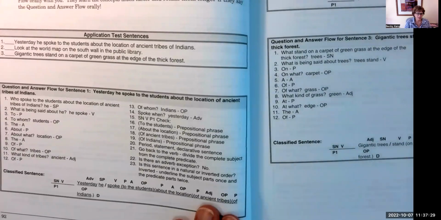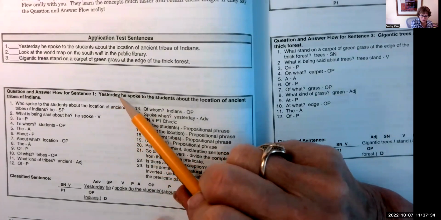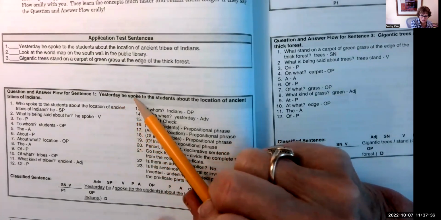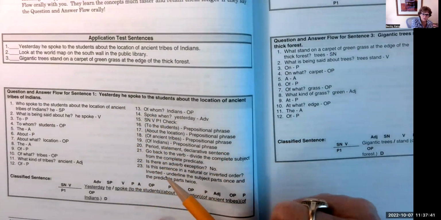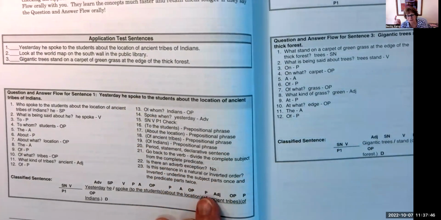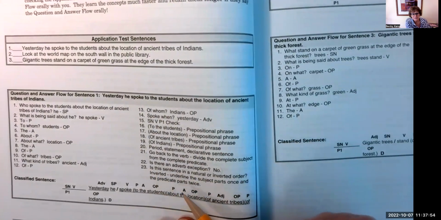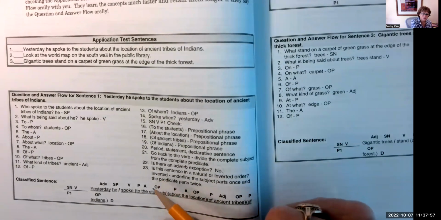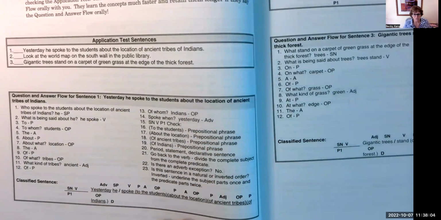Okay, so as I was taping this, I just noticed I made a mistake. When they ask, is there an adverb exception? They're not talking about, is there an adverb at the beginning of the sentence? They're asking, is there an adverb before the verb? So when they said, is there an adverb exception? The real answer, the true answer, the correct answer is no. But when they ask the next question, which is, is this sentence in natural or inverted order? It's inverted because the adverb is at the beginning of the sentence. Or maybe they're going to have a preposition at the beginning. Okay, does that make sense?